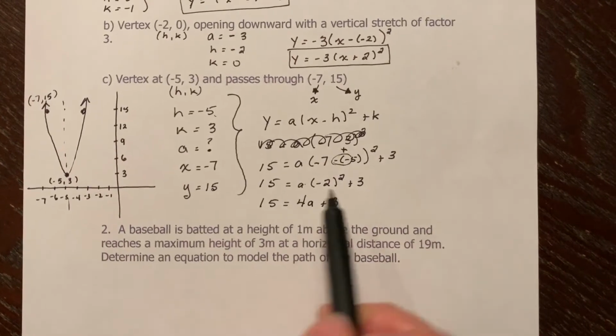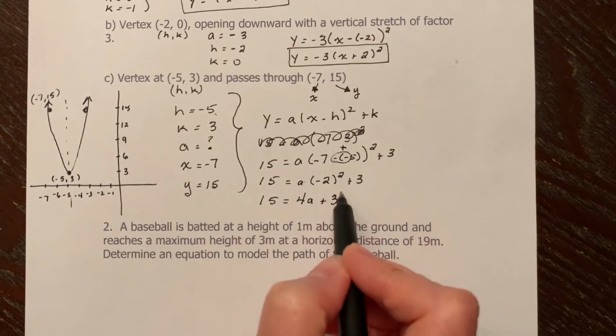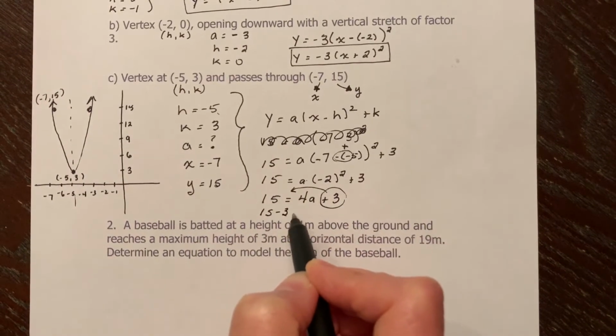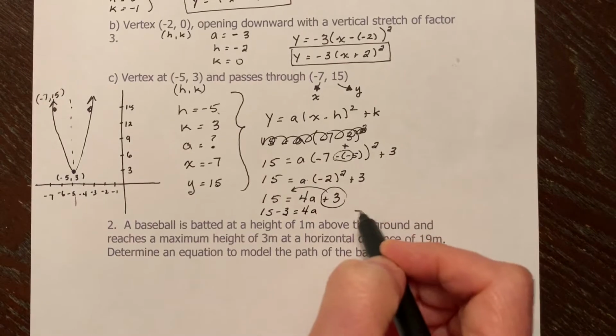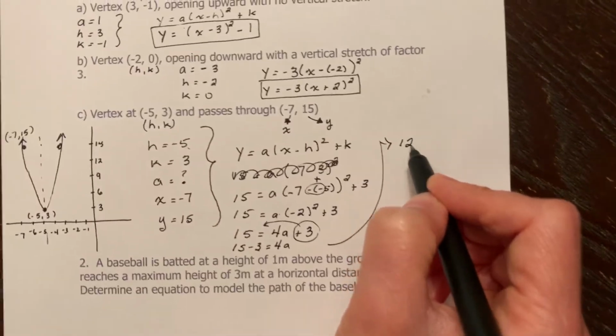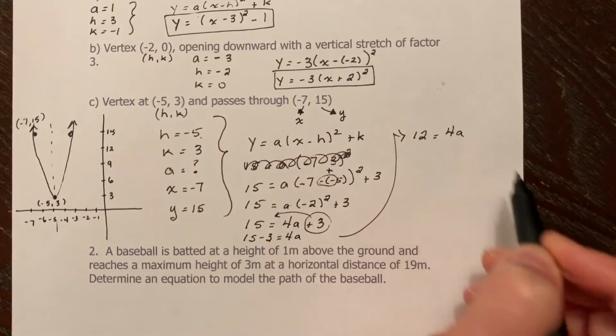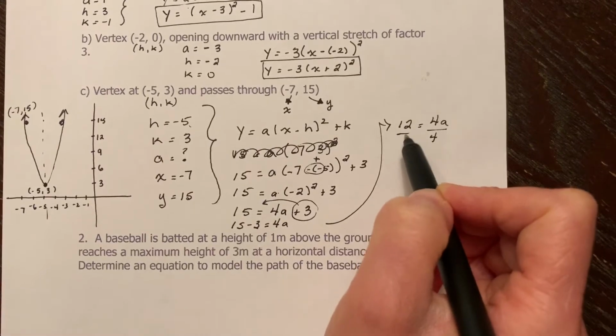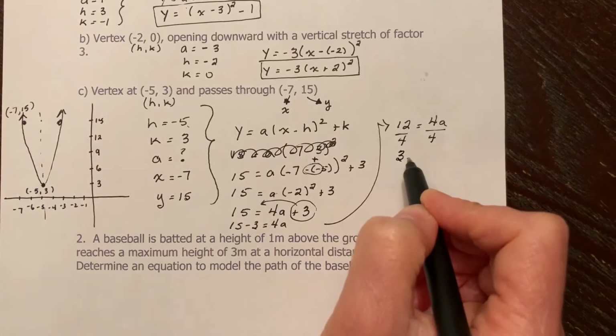Now isolate for A, so you want only A on this side. So I'm going to take this, move it to the other side. Make sure you remember to change the sign. I'm just going to move it up here. I know 15 take away 3 is 12, equals 4A. To get A by itself, divide both sides by 4. I know my A value is 3.